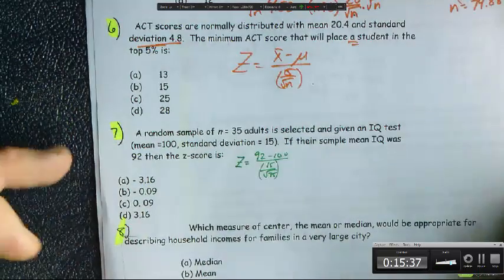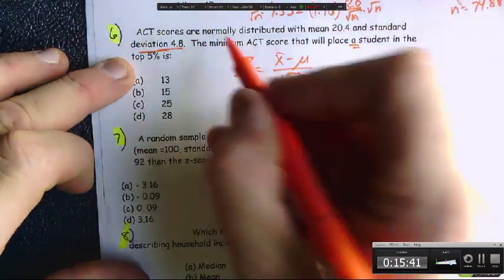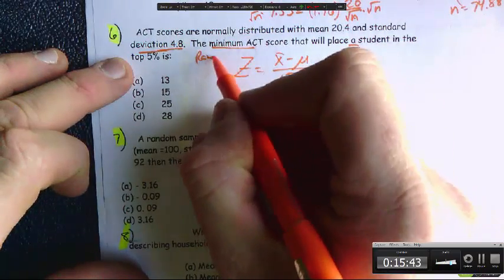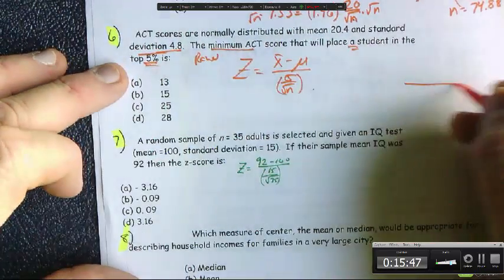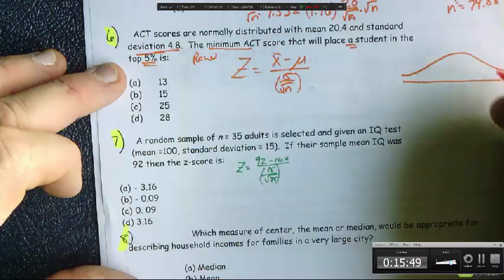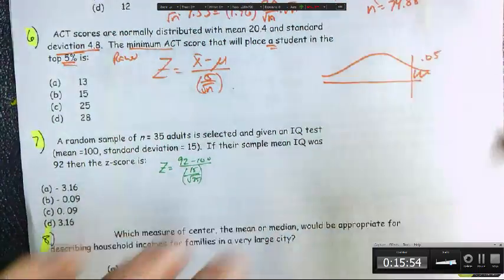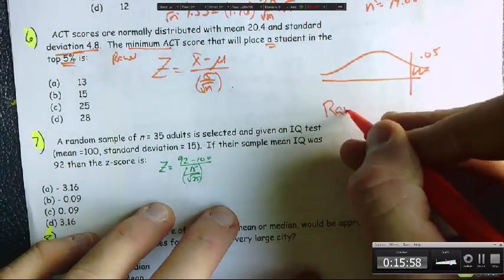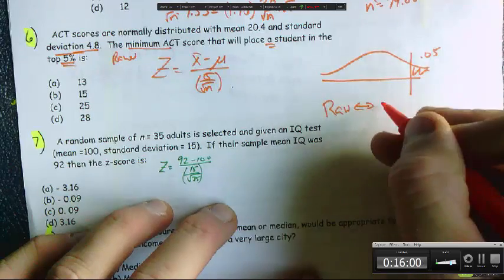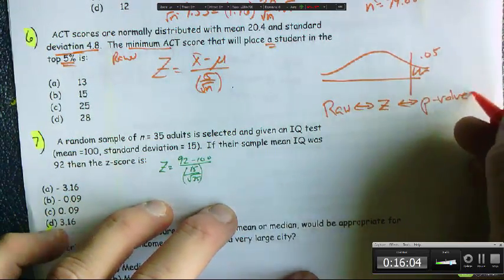So we're needing a raw score, and it's giving us that the student wants to be in the top 5%. This raw score can be switched interchangeably with z-scores, which can be switched interchangeably with p-values.